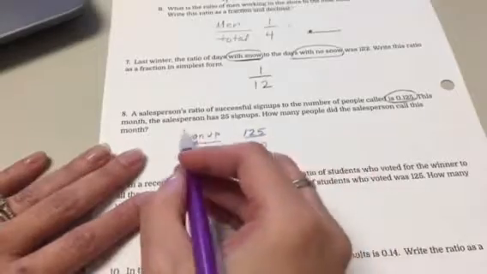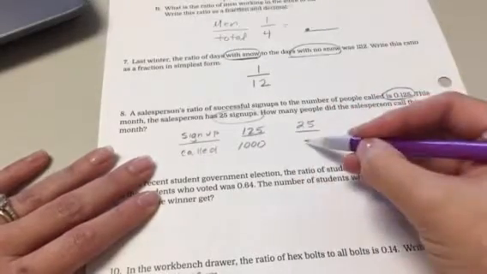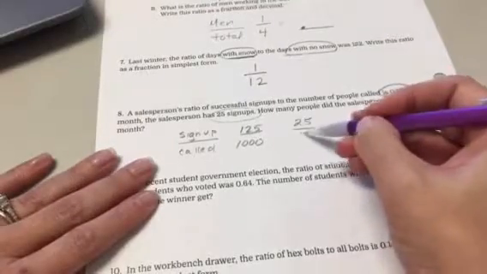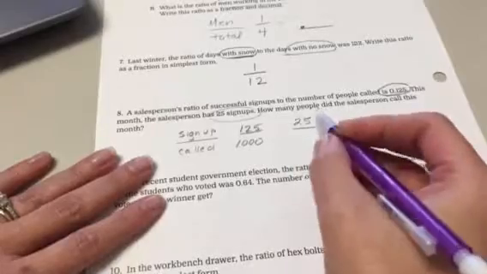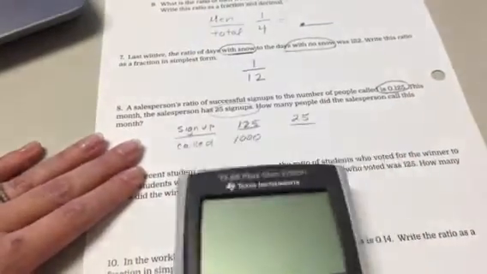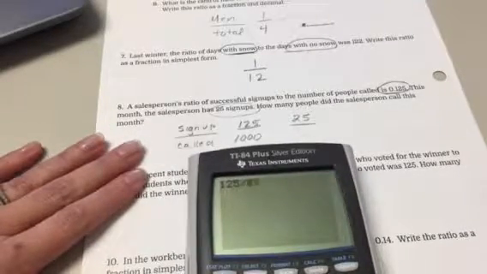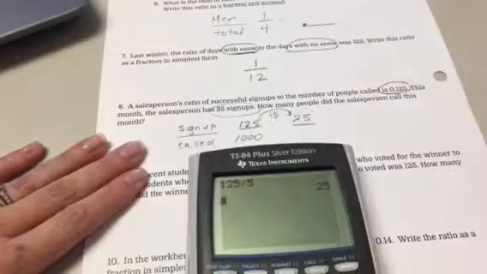So if they have 25 signups, that would be up on the top. We're looking for how many people they called. Okay, so in order to figure that out, we'd have to go from 125 to 25. So I would say, well, what could I divide 125 by? Well, 125 divided by 5 is 25. So to go from here to here, I'm going to divide by 5.